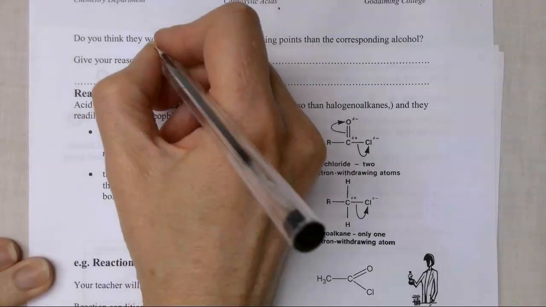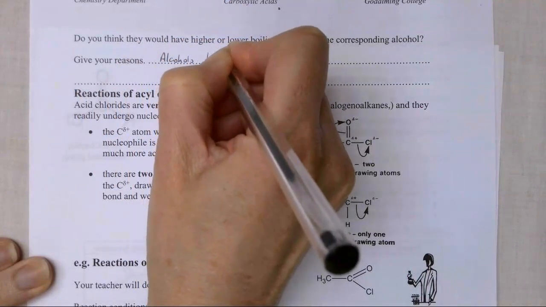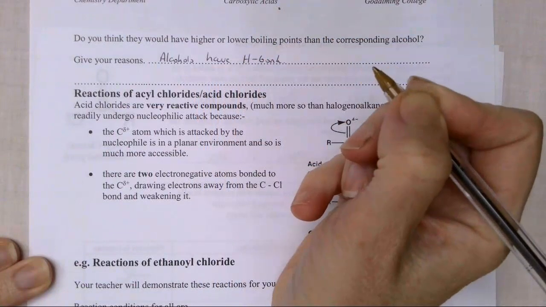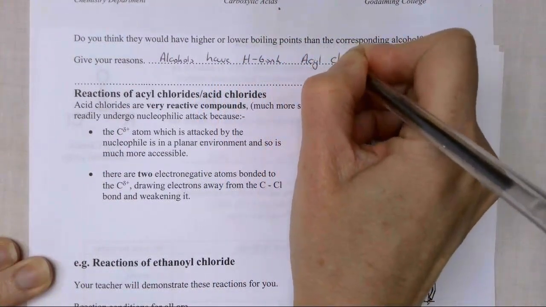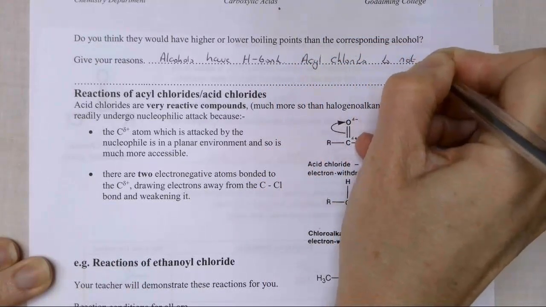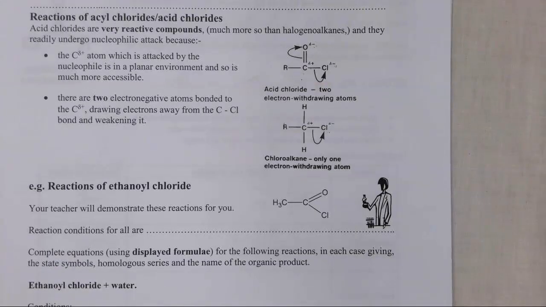The reason for this is alcohols have hydrogen bonding, which, if you remember, is the strongest type of intermolecular force, and acyl chlorides do not. Because hydrogen bonding is the strongest type, the alcohols will have a higher boiling point.